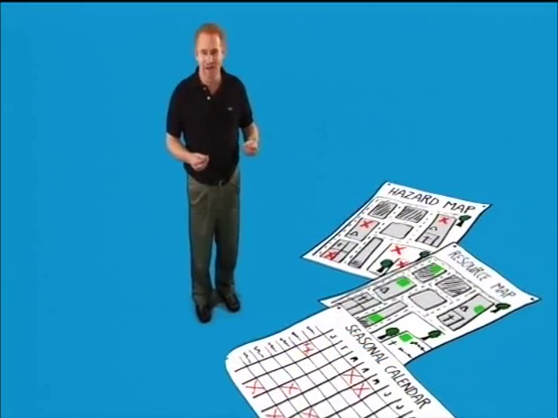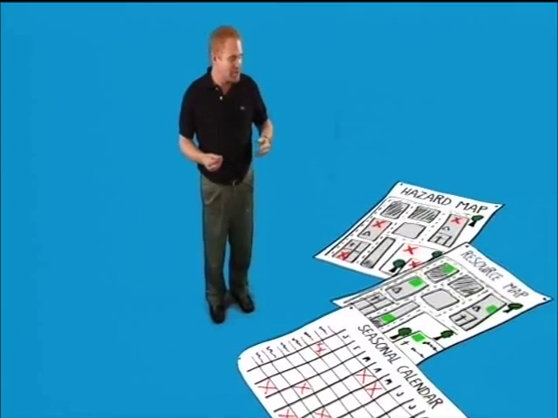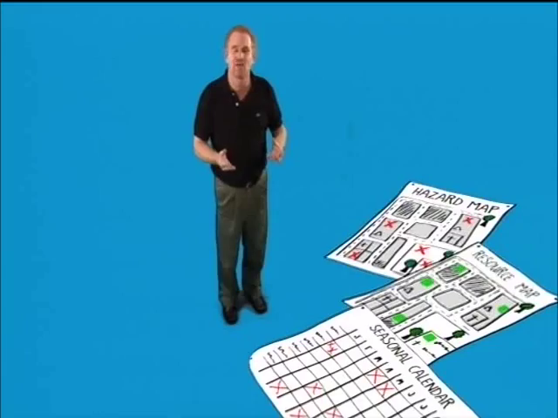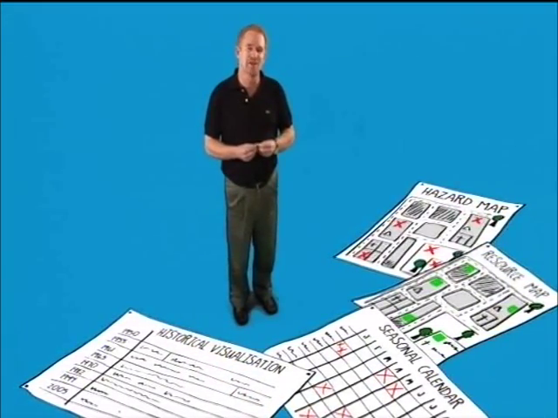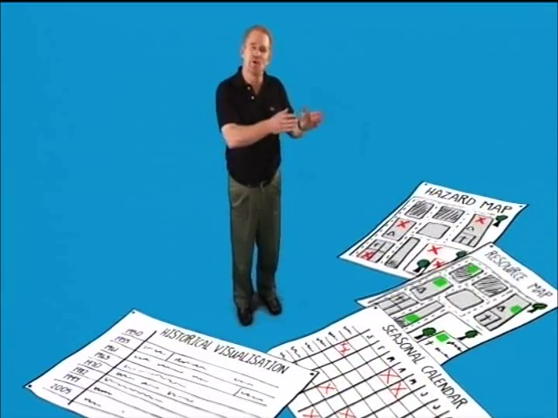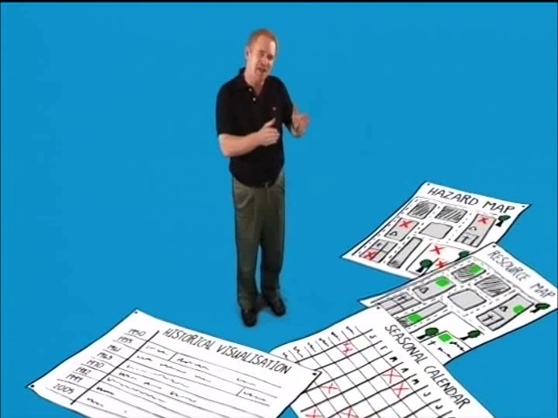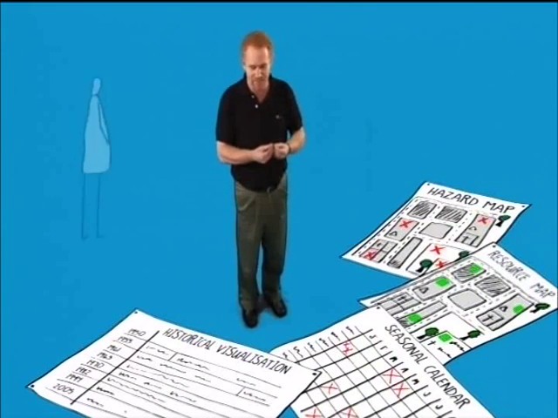Seasonal calendars are another tool that we use. And what seasonal calendars allow is that we can see what the rhythm of community life is, kind of a day-to-day way that people live. Another tool is called historical visualization. This lets us see what trends are over time in the community, and it also identifies major events that have happened that help to give identity to that community.